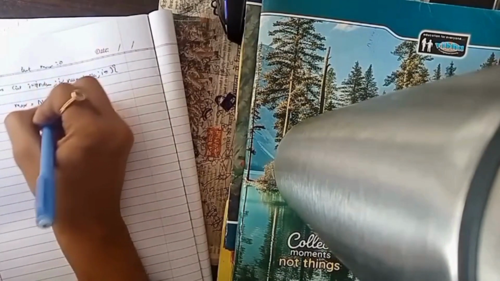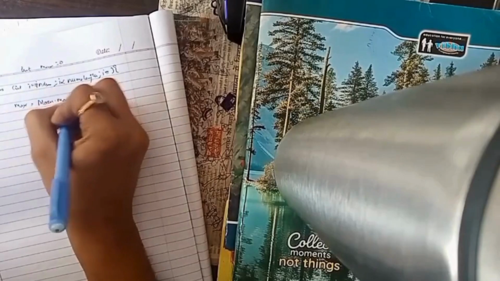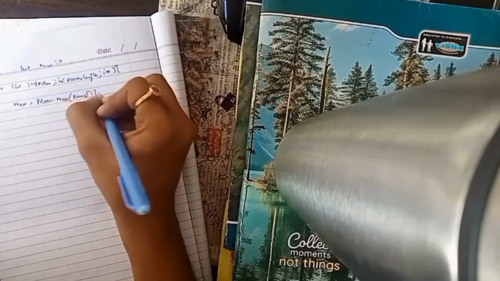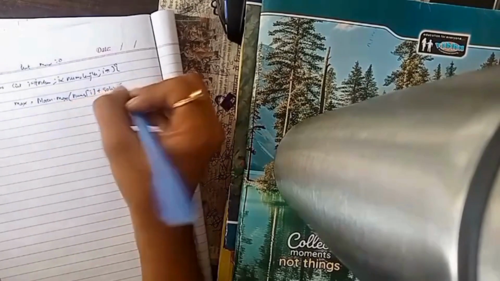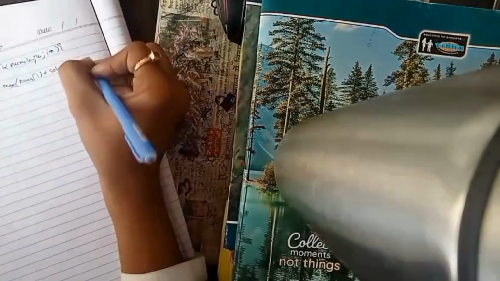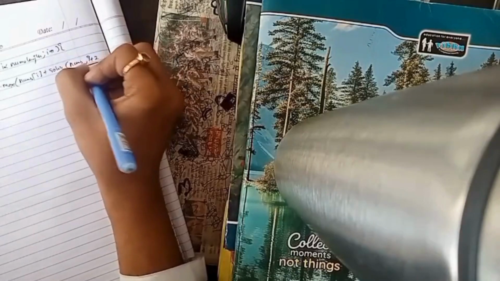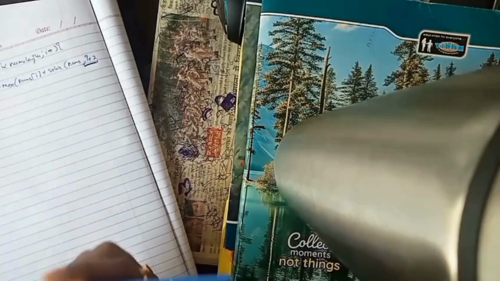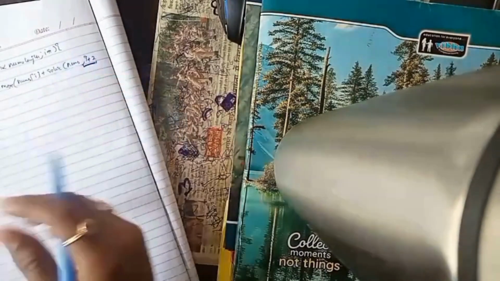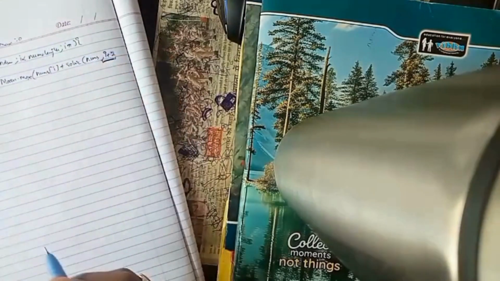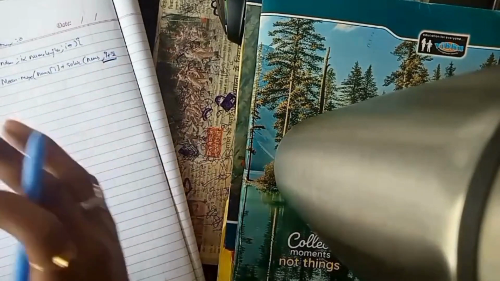Max equals Math dot max of nums of i plus solve of nums and i plus 2. Here is the catch. In the normal template of recursion we just send i plus 1, but here the catch is that we have to send i plus 2, because we can't rob the adjacent house.